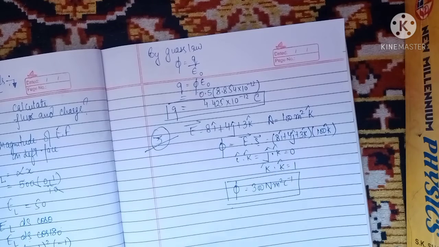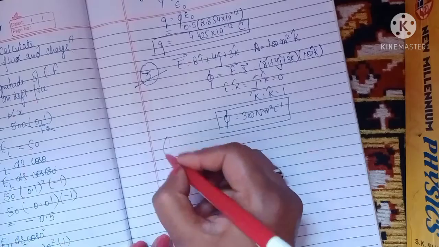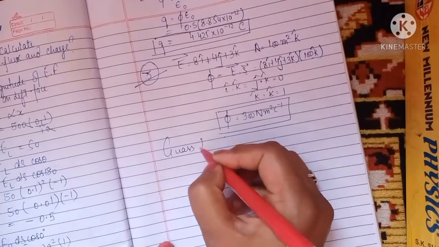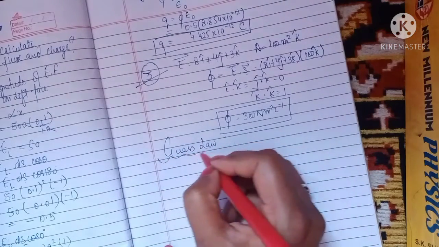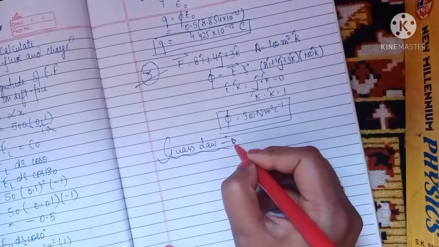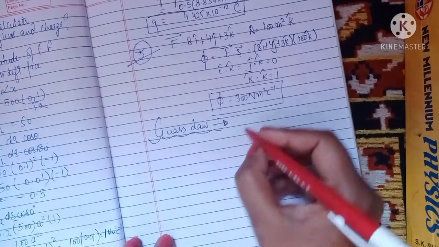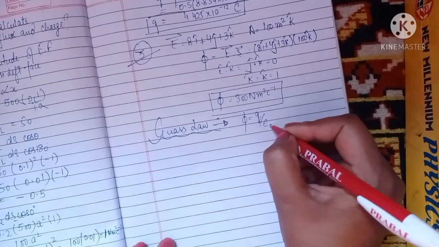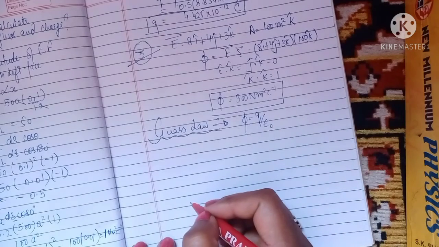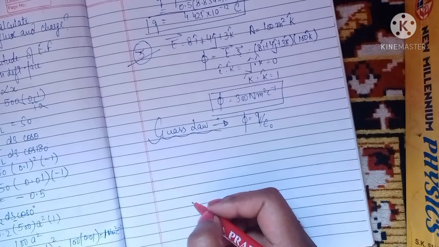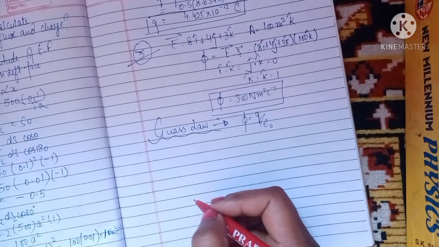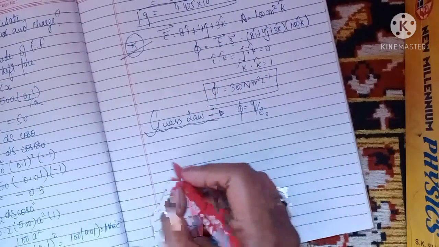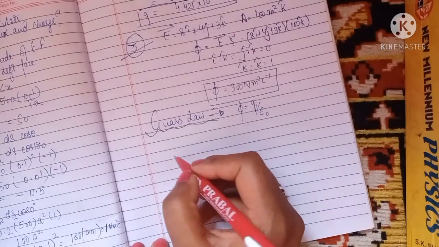Now let's discuss the problems of the Gauss law. Let's see how you have to apply the Gauss law. As Gauss law states, flux is always equal to the charge enclosed by the surface over epsilon naught. Now let's see the questions that will help you to understand the concept more clearly.